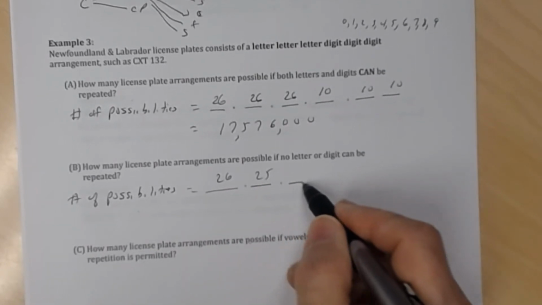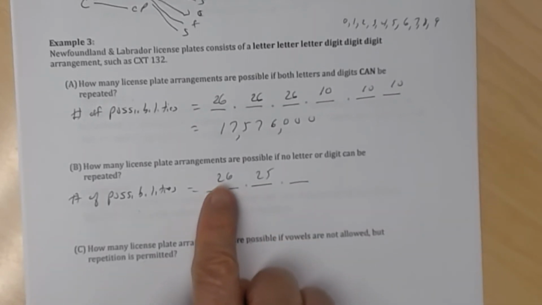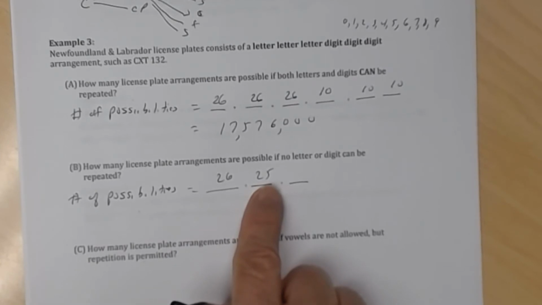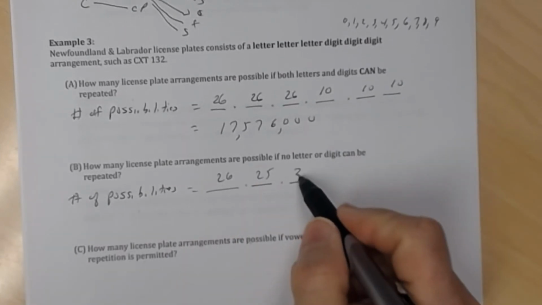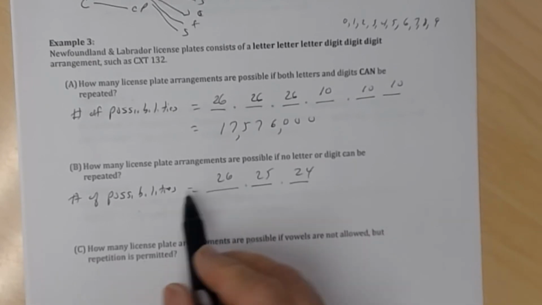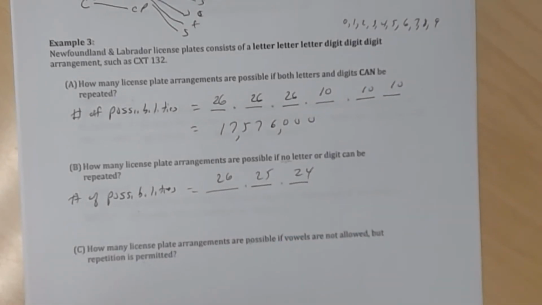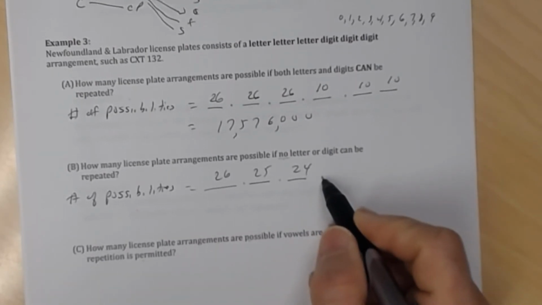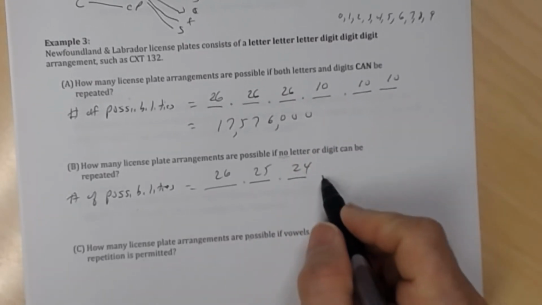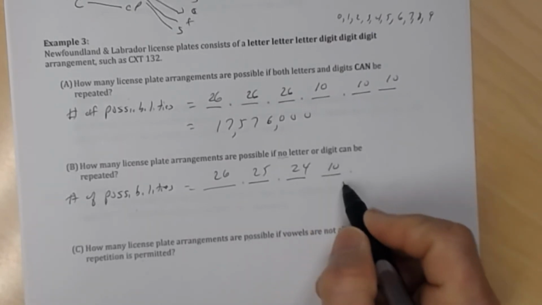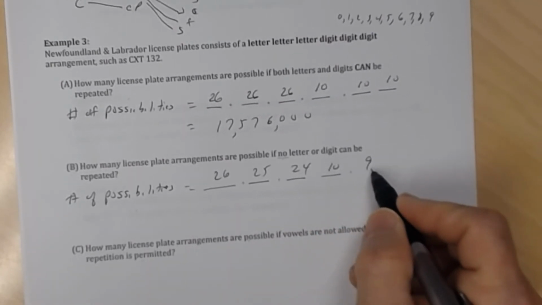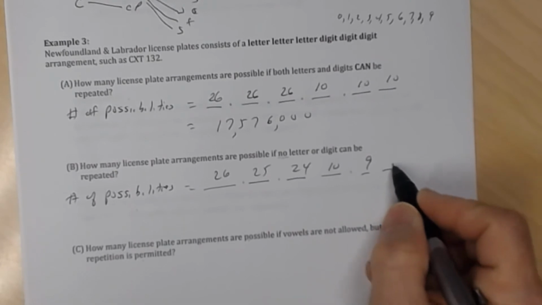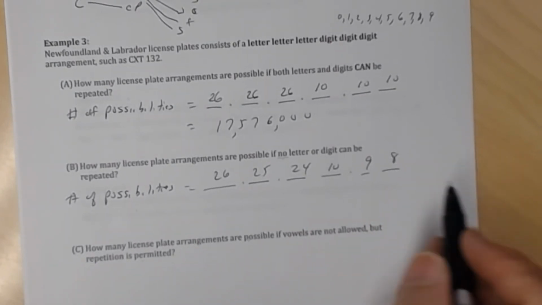All right, now let's go about the third letter. So let's say I chose an A and this was a B. How many letters are left? 24. All right, so not repeated. No letter can be repeated, or digit. So let's talk about the digits now. Remember there were 10 digits to choose from. I've already chosen a digit, so how many are left? 9. I've already chosen another digit, so how many are left? 8. Okay, so that's how you do that one.